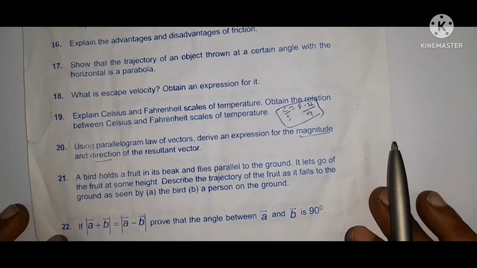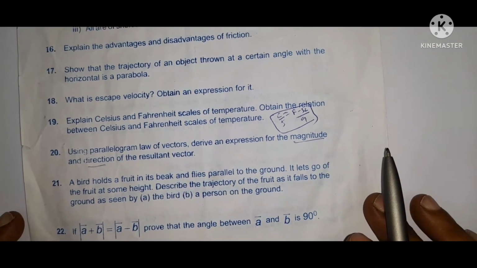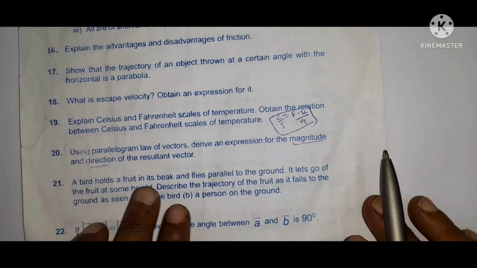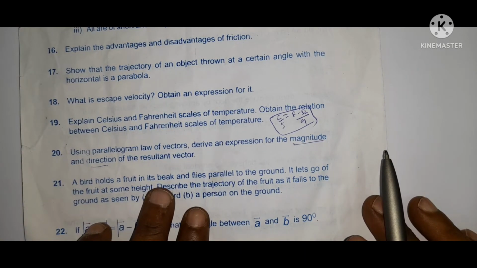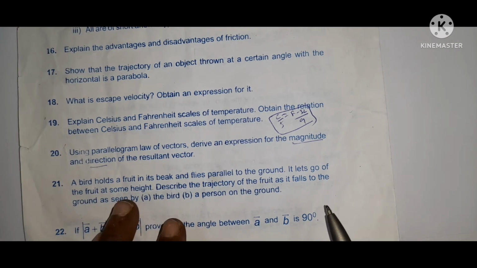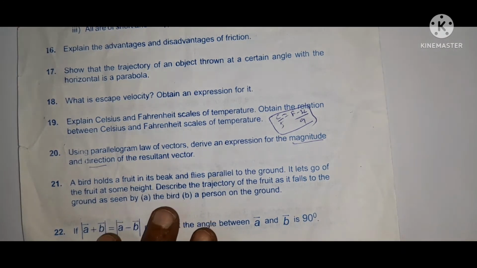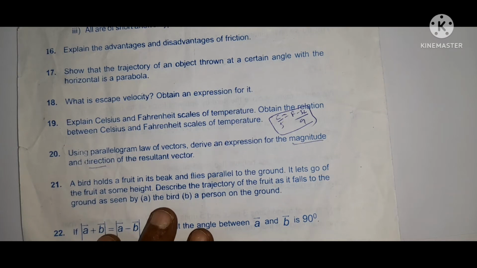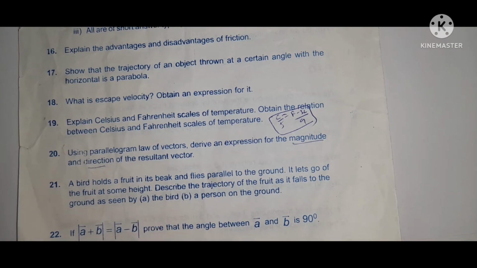Next, question number 21. This is also one of the easy questions. A bird holds a fruit in its beak and flies parallel to the ground. It lets go of the fruit at some height. Describe the trajectory of the fruit as it falls to the ground as seen by the bird, and by the person on the ground. This will be explained in an easy way.